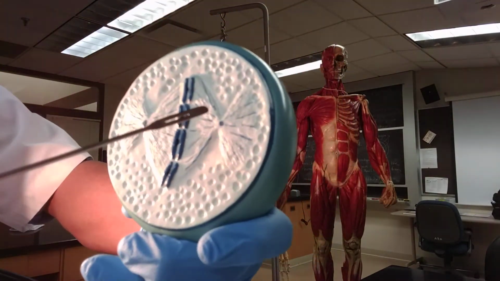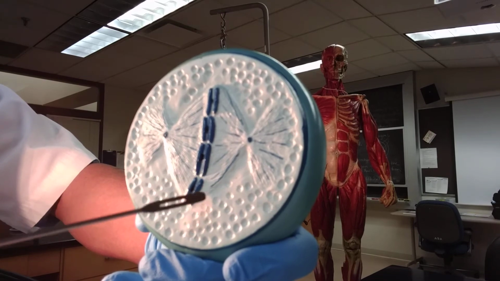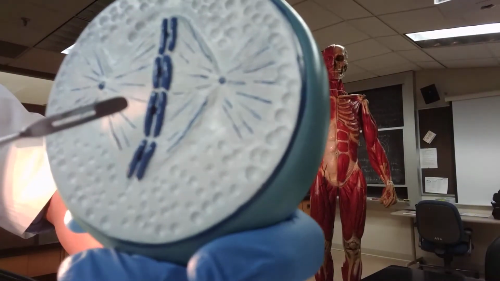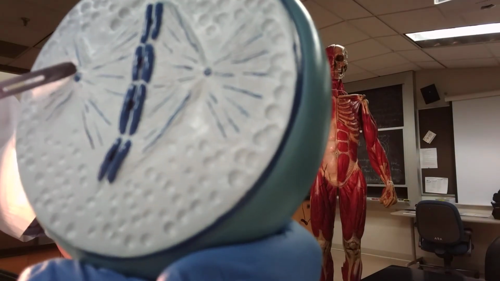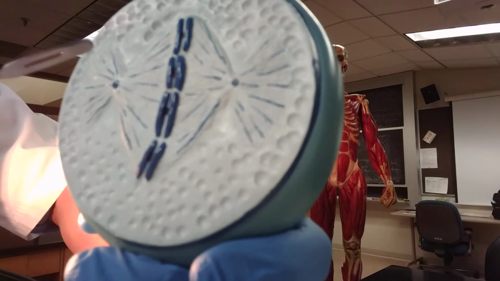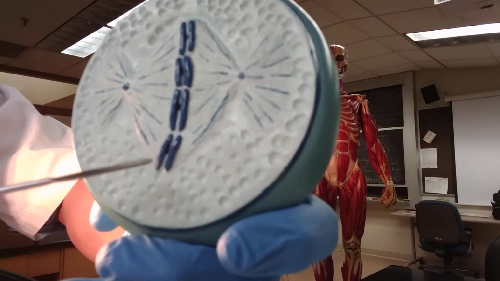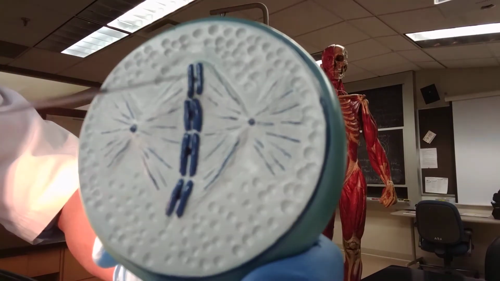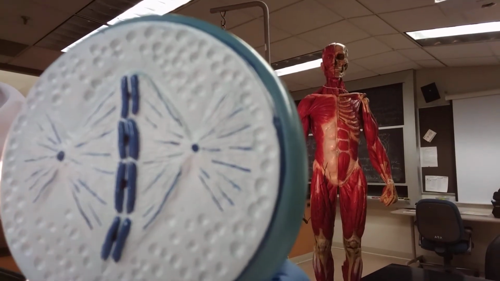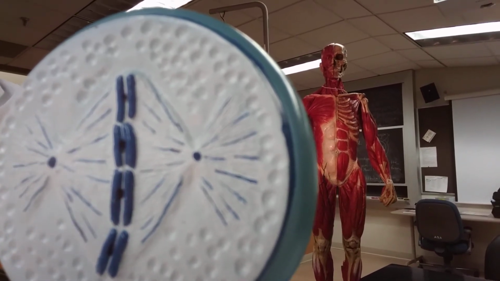Look at the spindles here, radiating to the two sides, holding to the chromatids, which are held in the center by the centromere. And here are the centrioles that migrated to the two poles. Note the alignment of the chromatids or the chromosomes in the center. This stage is known as the metaphase.